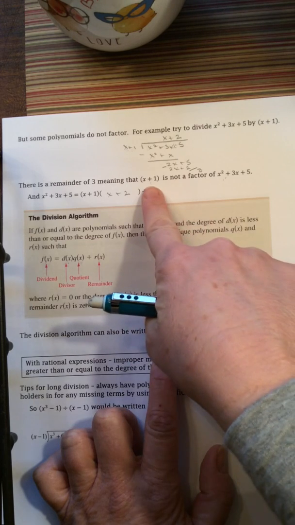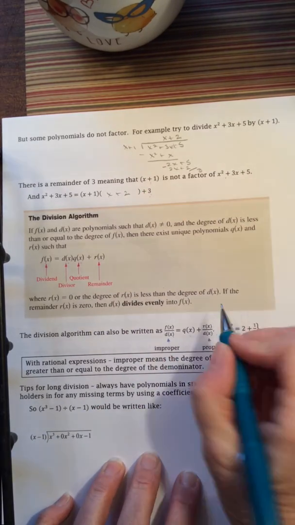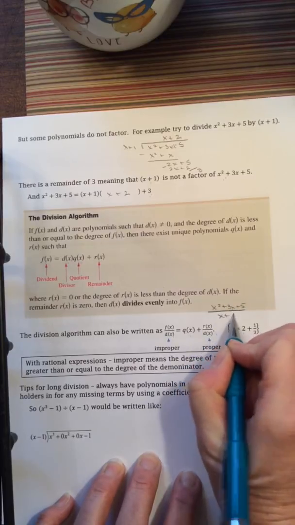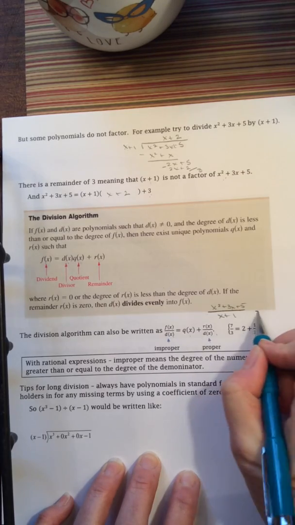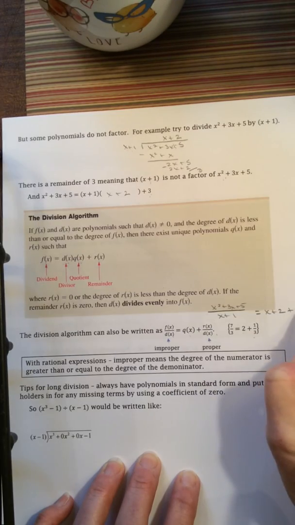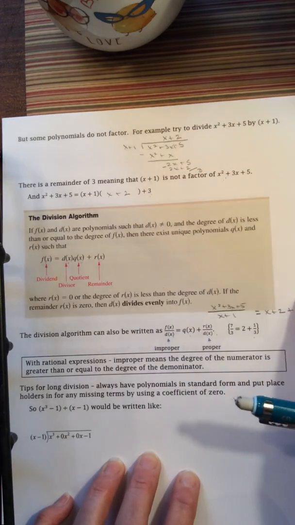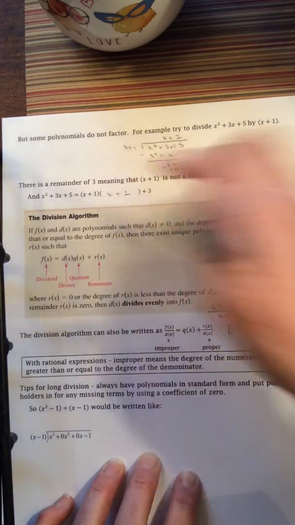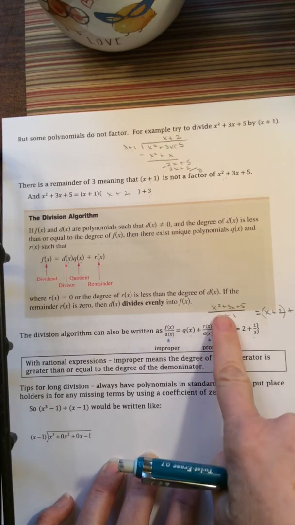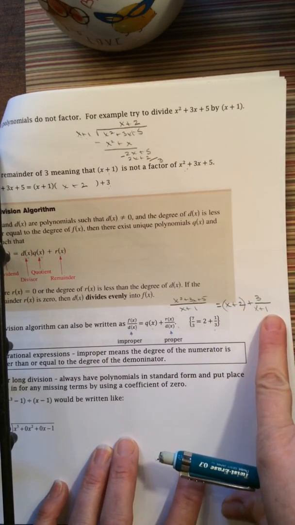Or in the example we had up here, I could write that when I take x squared plus 3x plus 5 and I divide it by x plus 1, I get x plus 2, which is the quotient, plus the remainder over the divisor. So I'm thinking that this is improper, but I can write it like this and it'll be proper.